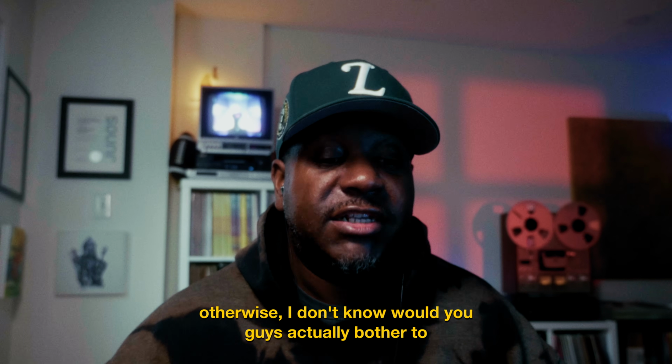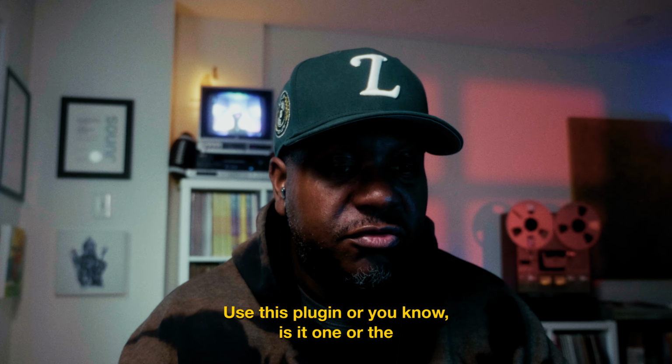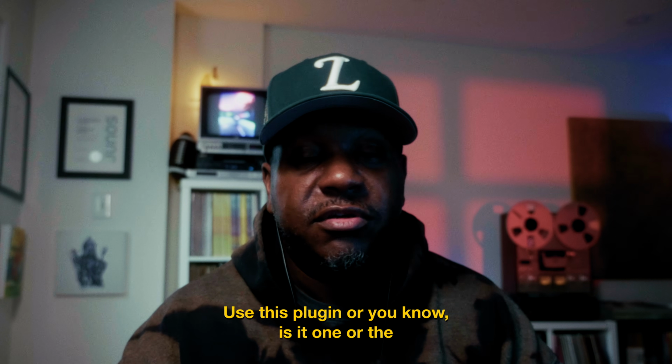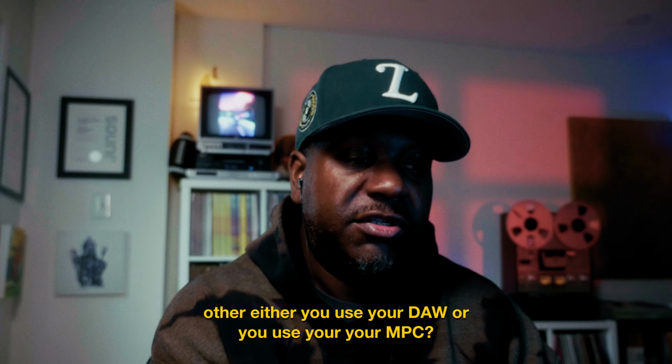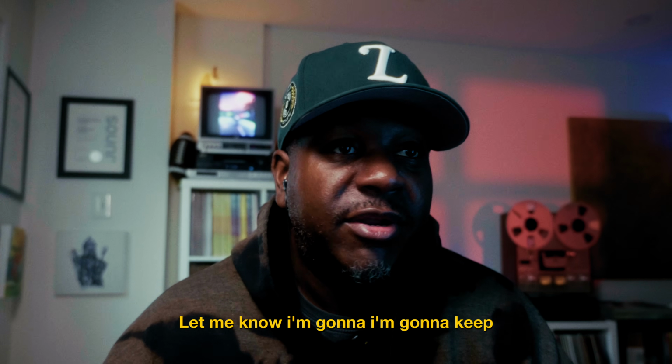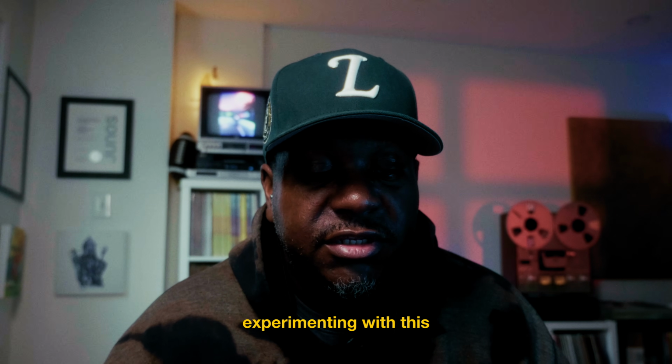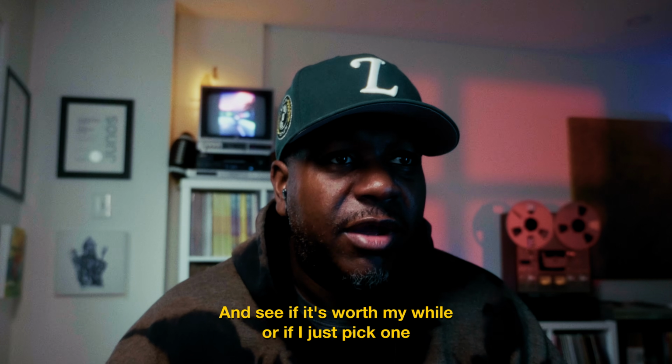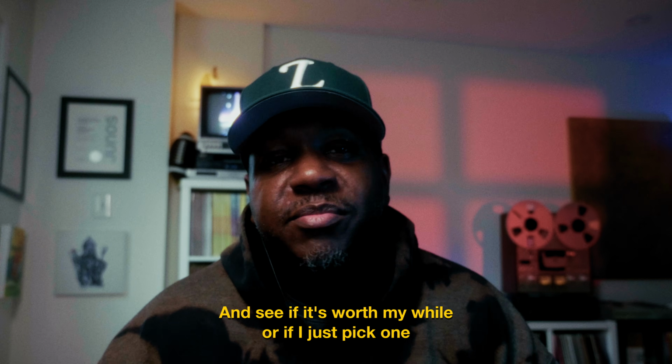Otherwise, I don't know, would you guys actually bother to use this plugin, or is it one or the other? Either you use your DAW or you use your MPC. Let me know. I'm gonna keep experimenting with this and see if it's worth my while or if I just pick one or the other.